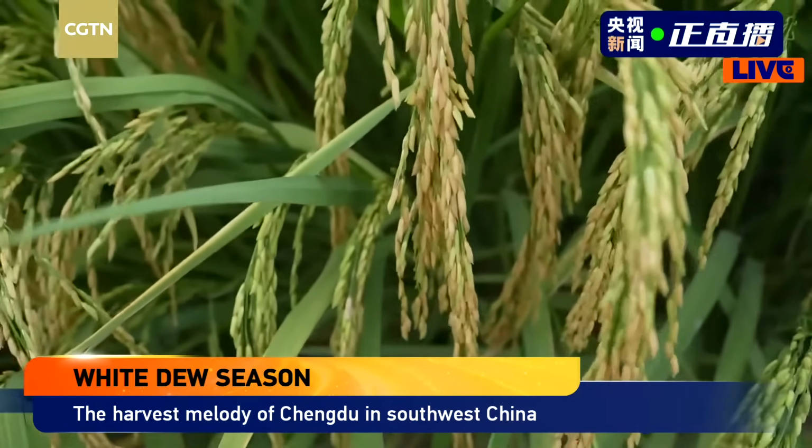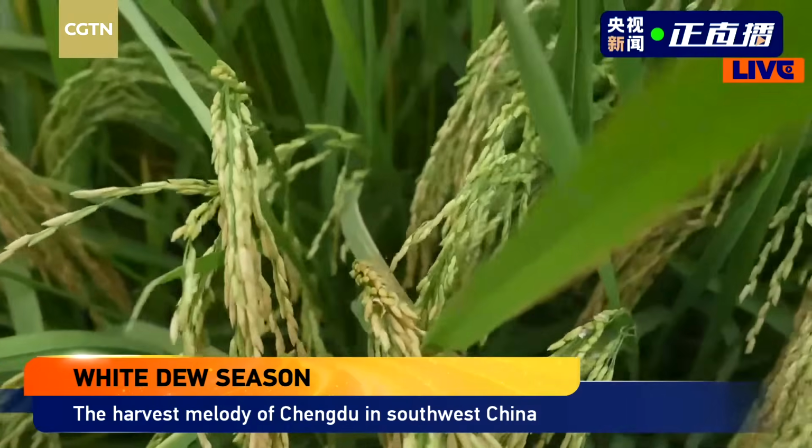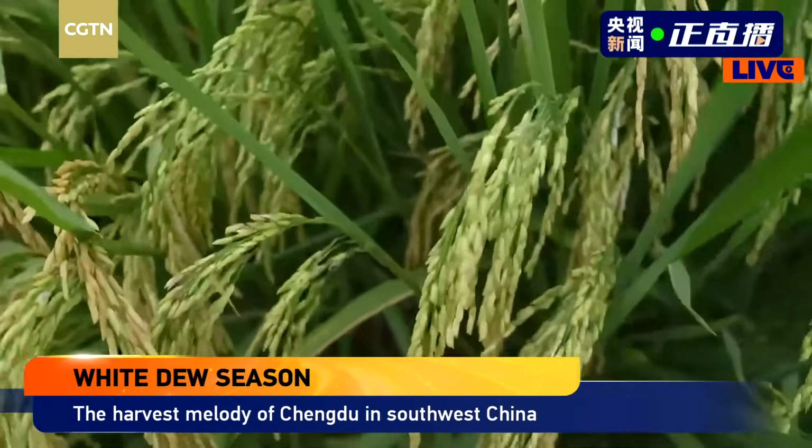These are the two large places that produce the popular rice.